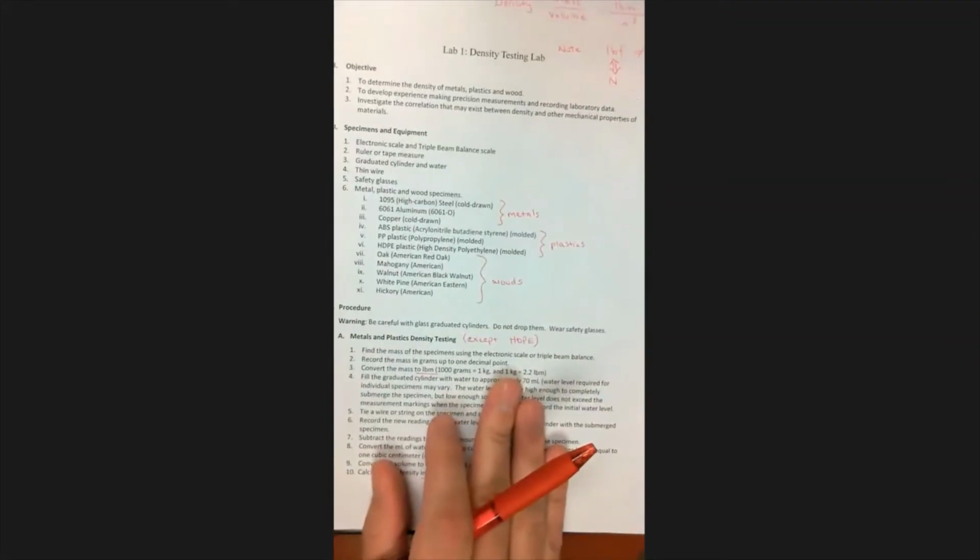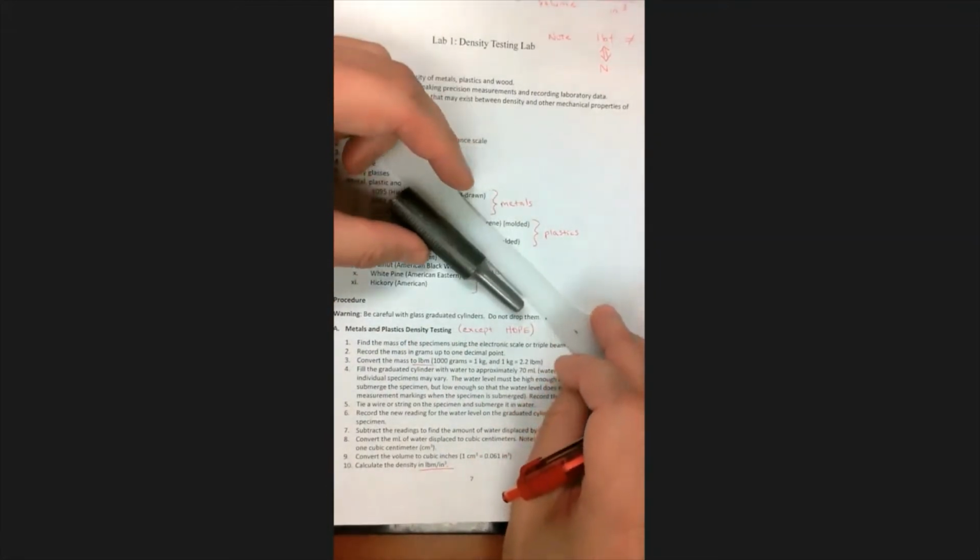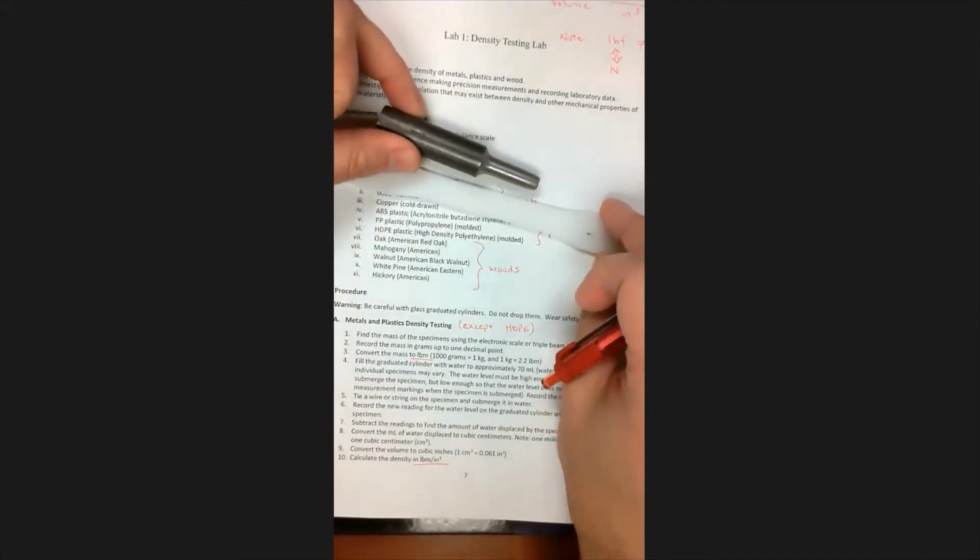Now I'm going to go back to part A. Part A is where we're going to find the density of the rest of the plastic specimens and all of the metal specimens. Because these are irregularly shaped, I can't use a ruler and find the volume just by measuring simple dimensions like the length, width, and height. So what we're going to do is use the displacement of a graduated cylinder of water when I dunk those specimens into the graduated cylinder.